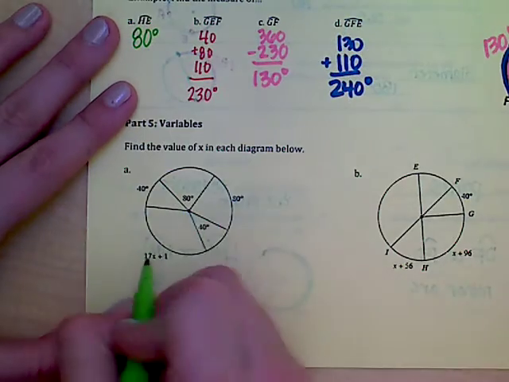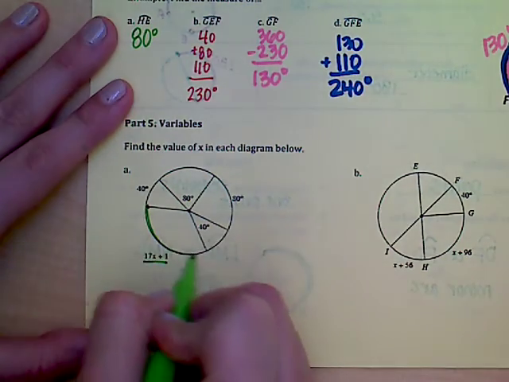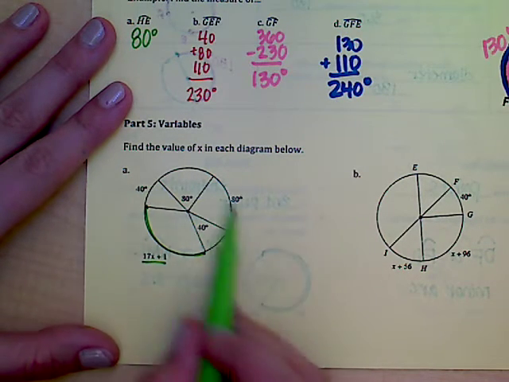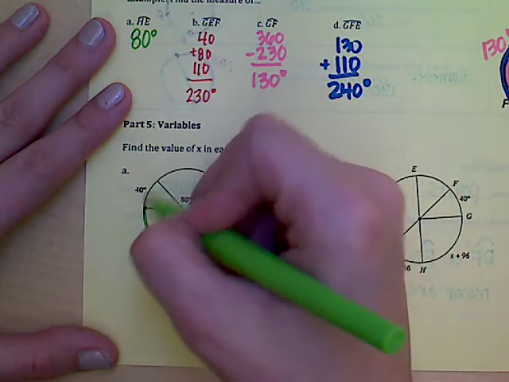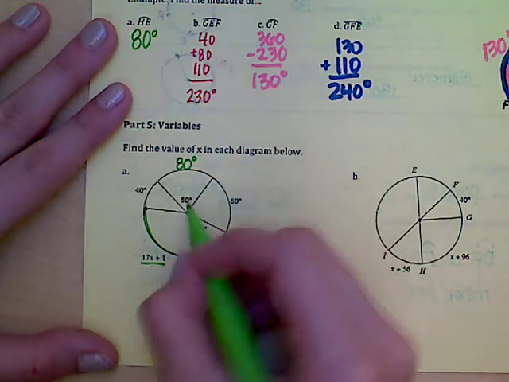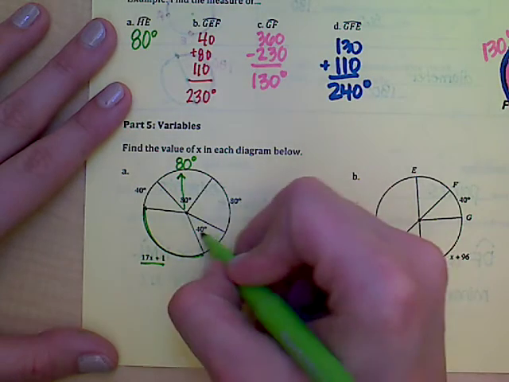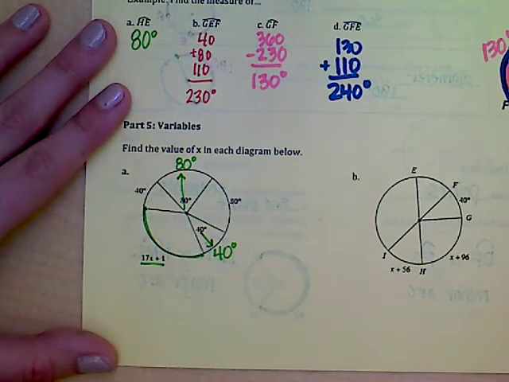I see an x here, 17x plus 1. I know nothing about this arc, so that represents this arc here. I don't know the central angle, so I don't know what it's equal to, so I need to try to use the information around it to figure it out. I see this arc is 40. I know this piece of the arc has to be 80 because the central angle is equal to the measure of the arc. I see that this is 80, and I know that this has to be 40 because, again, the central angle is 40, so that arc is 40.